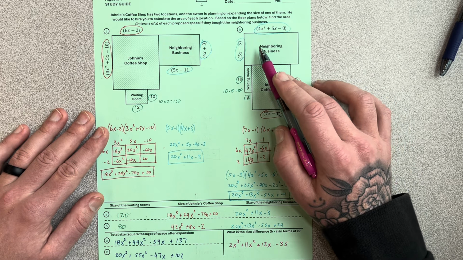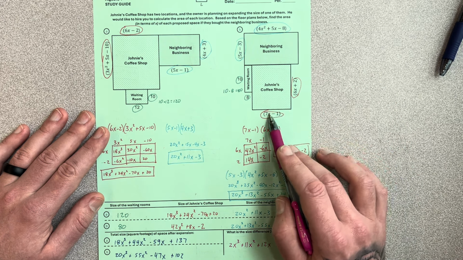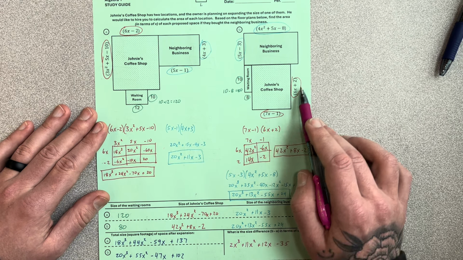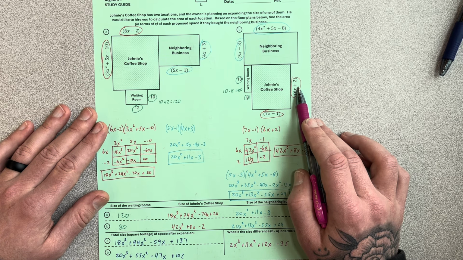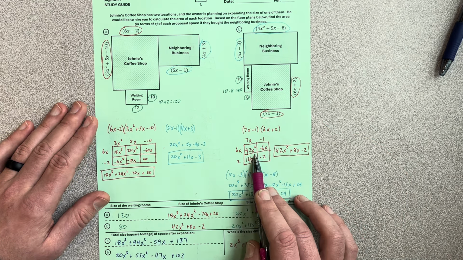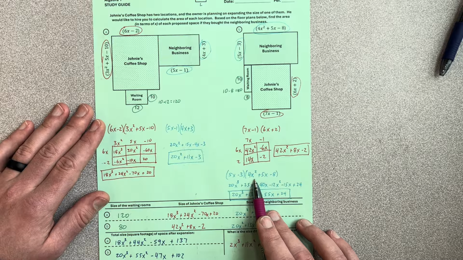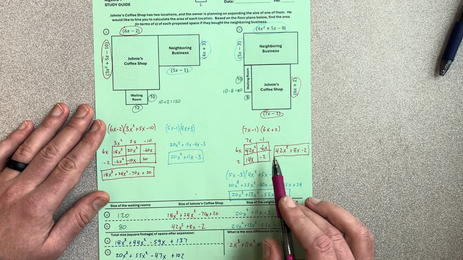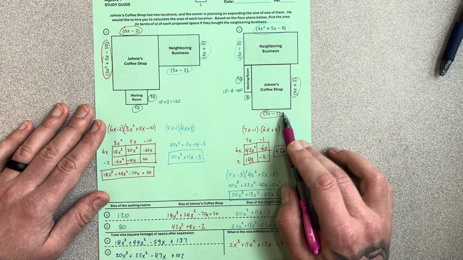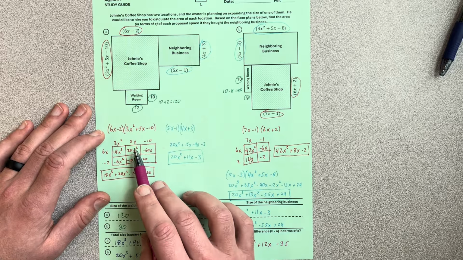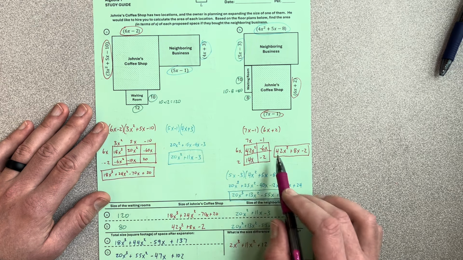Part B. The neighboring business, or no, let's start with Johnny's Coffee Shop. We'll go in the same order. I'm going to go red, blue, and then green. So here, Johnny's Coffee Shop is a binomial times a binomial. So I chose the box method for red again, just to match what I did earlier. Box for red, I did double distribution for blue. You get to choose your methods. I'm doing both so you can see both. So this box is a 2 by 2 because this is a binomial times a binomial. That is different than the trinomial times the binomial of version A, or question A.